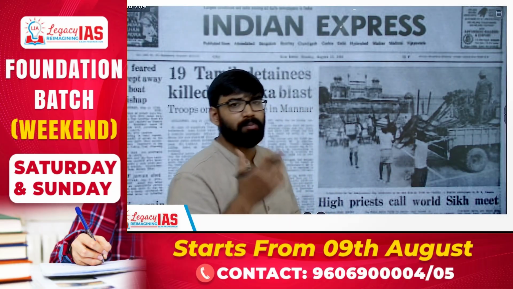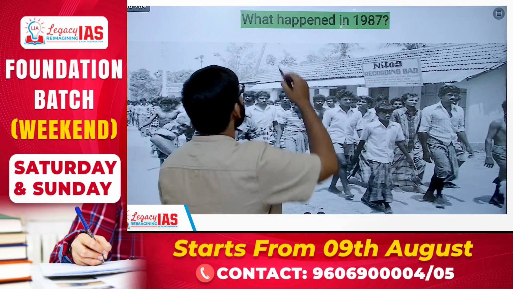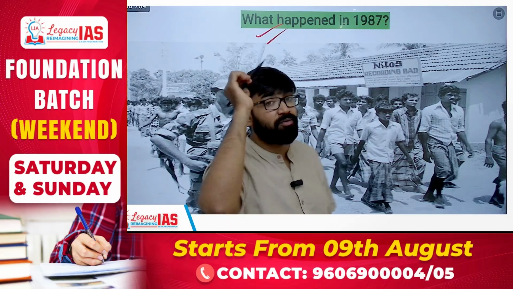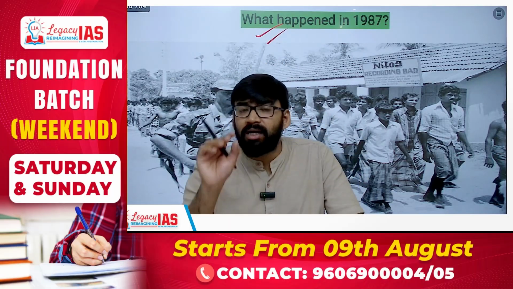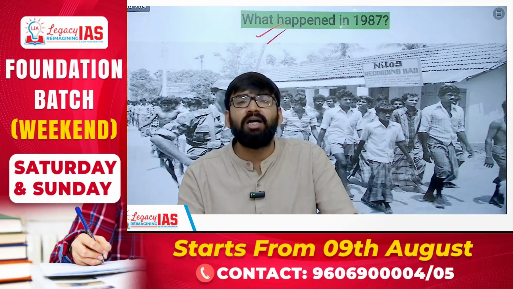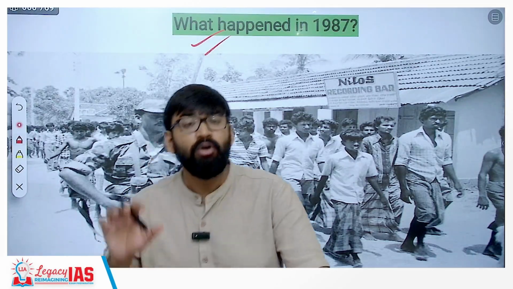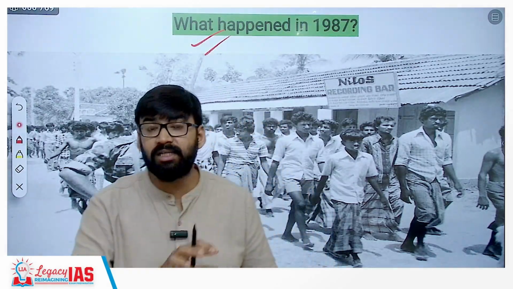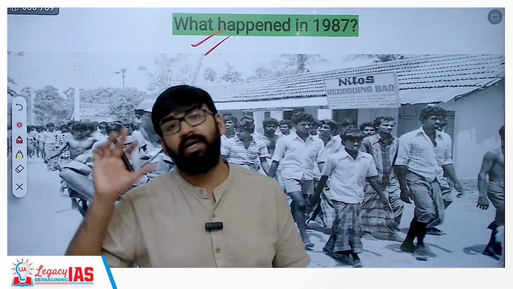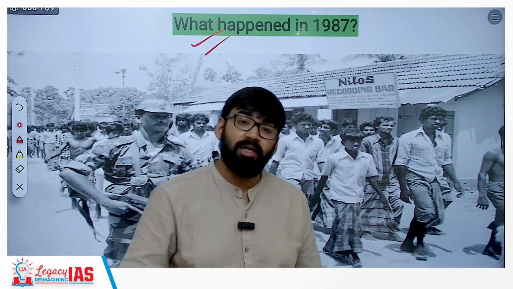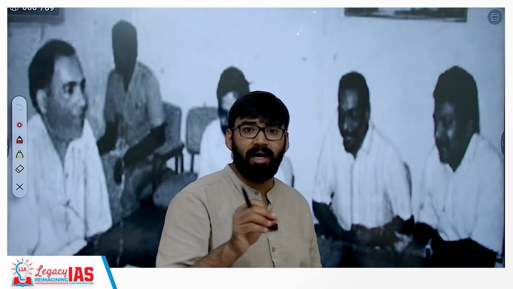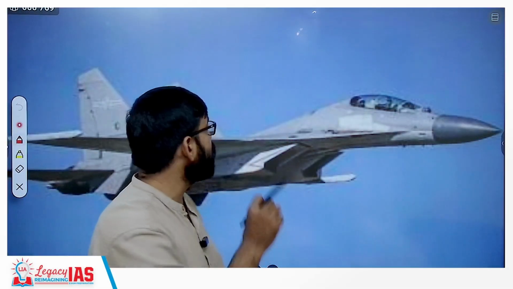So many newspaper cuttings, everything was there. So what happened in 1987, we cannot forget. In early 1987, Sri Lankan forces actually blocked food as well as medicines from reaching Tamil areas. Now, in this scenario, India sent relief aircraft, which was escorted by Mirage 2000 fighter jets.